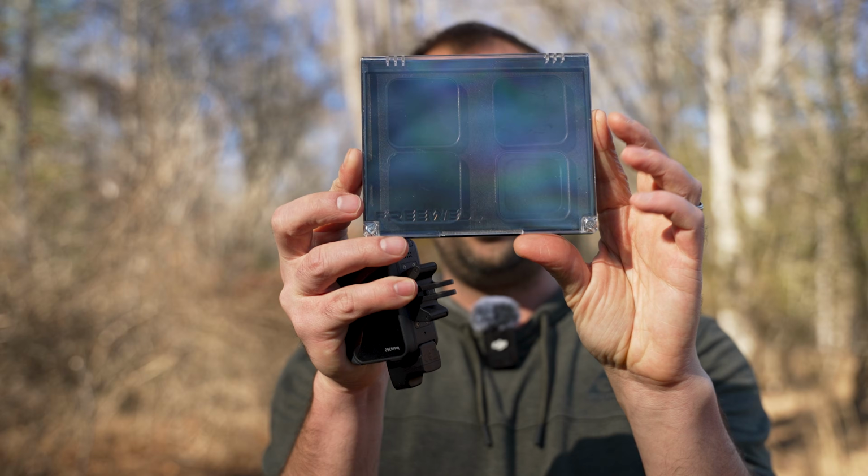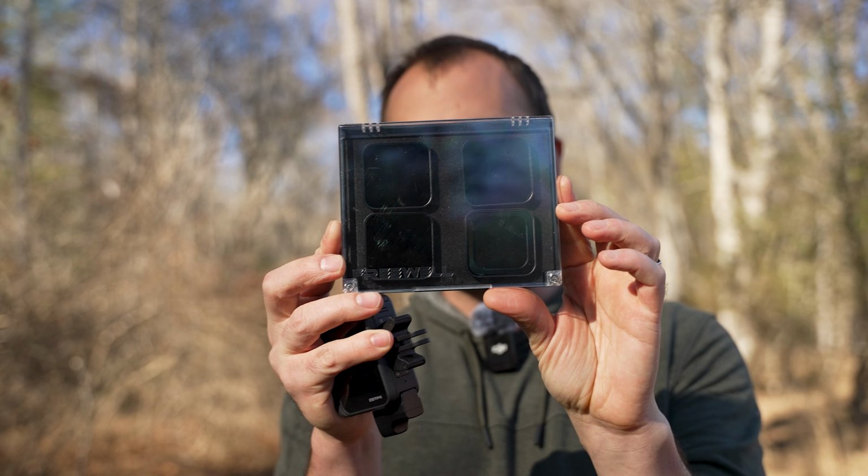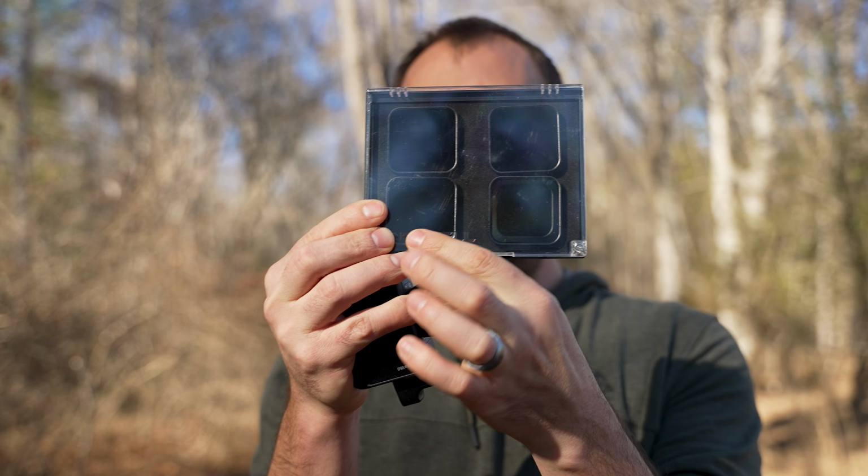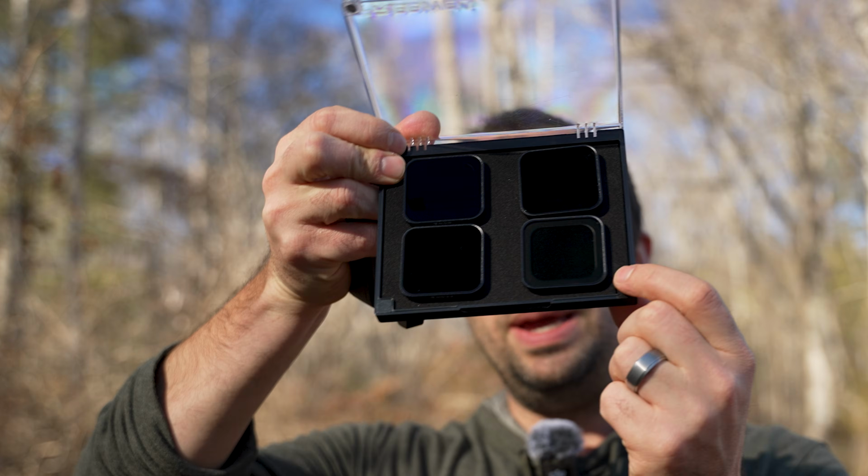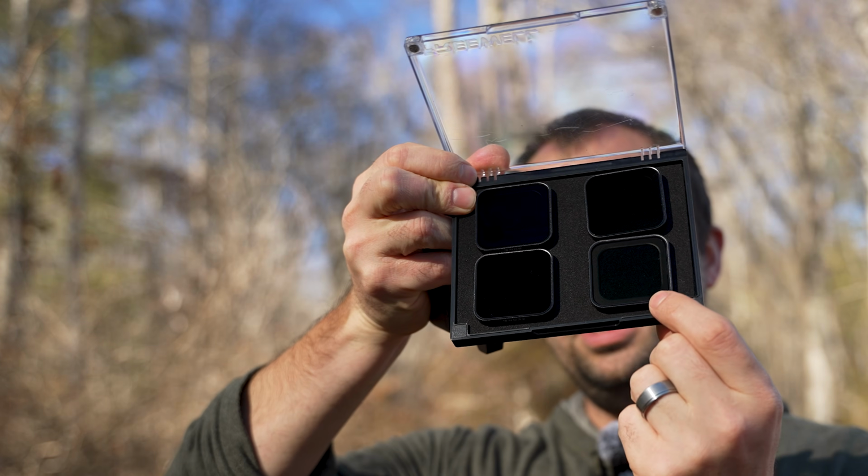So first of all, the set that I use is this set of 4 right here. And I did buy this directly from Insta360, but you'll see down here, it is made by Freewell. They're not a cheaper plastic material, they're actually made of metal. And I feel like they're really rugged because of that. And this particular set comes with an ND8, an ND16, an ND32, and a polarizer.